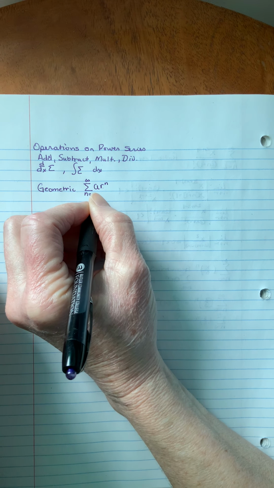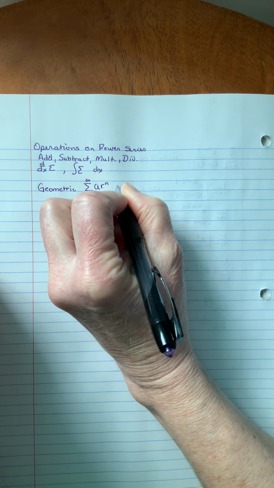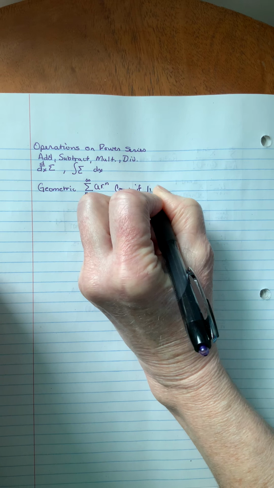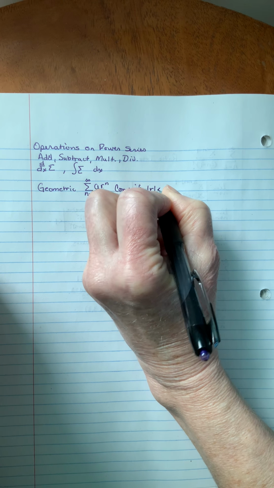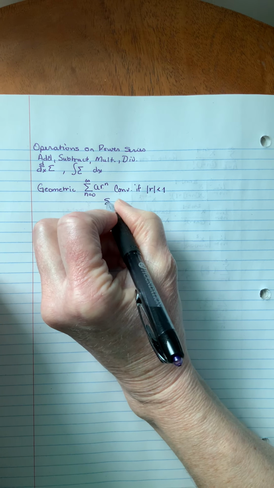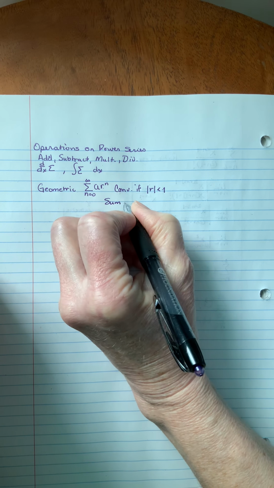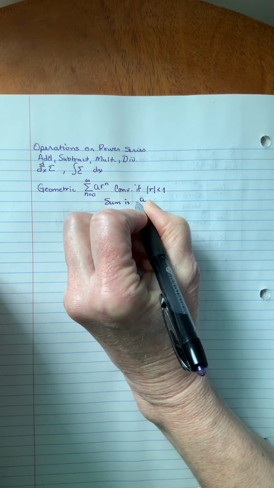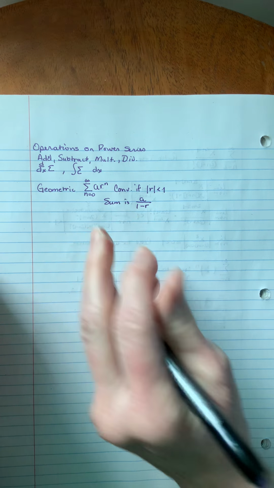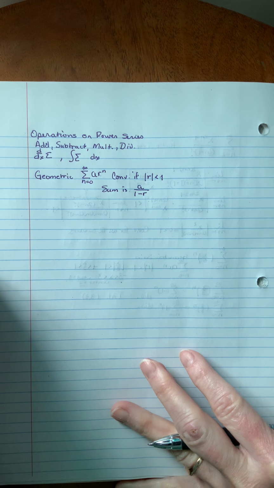This converges if the absolute value of r is less than 1. Not only that, this has a sum. The sum is a over 1 minus r. So we use that quite often when we're trying to create power series.